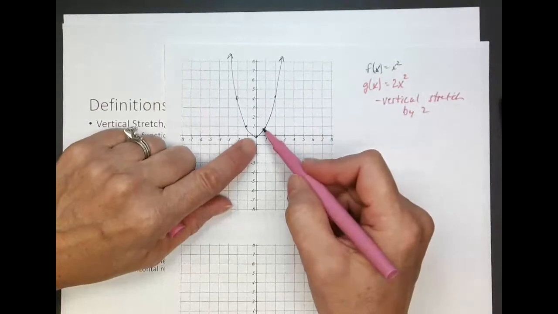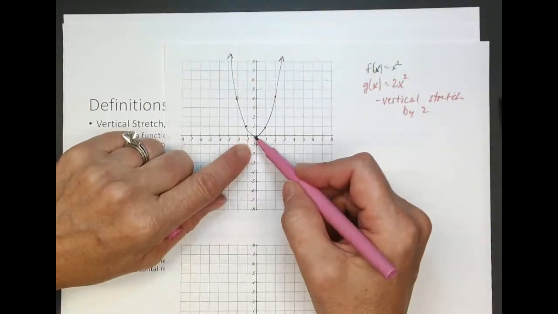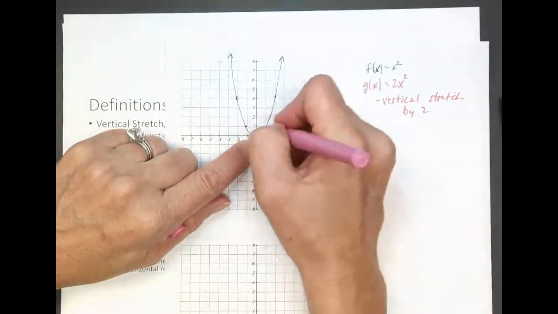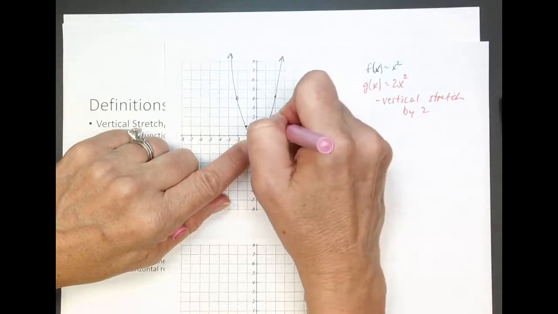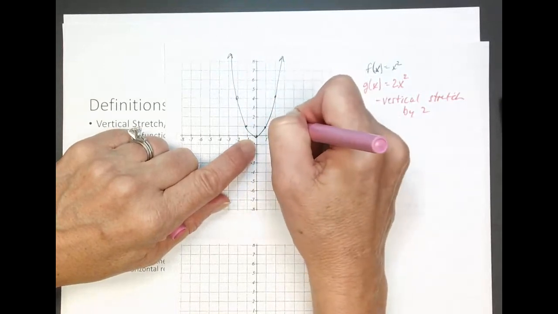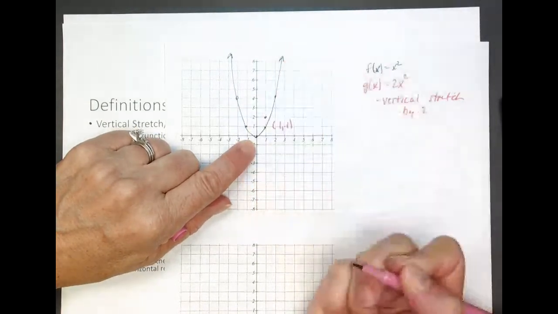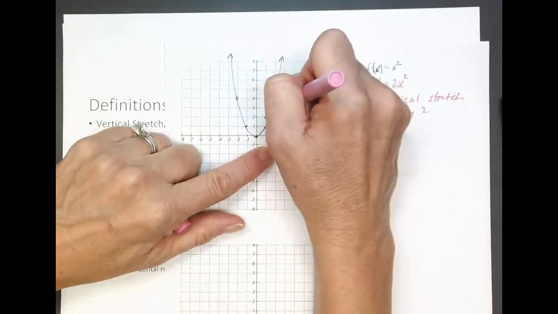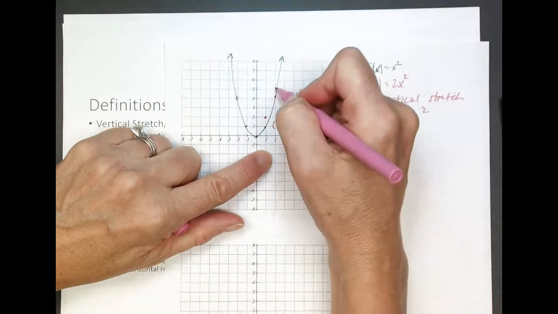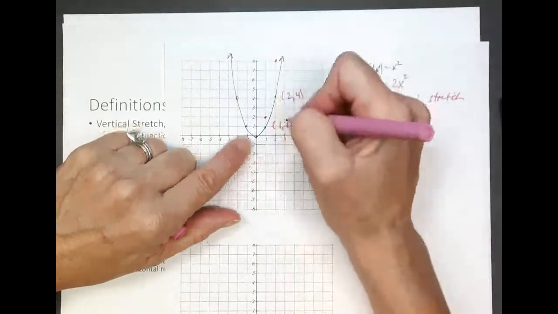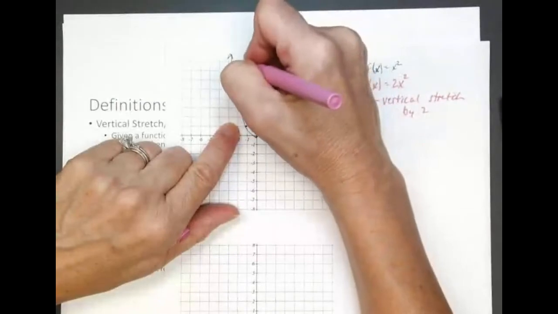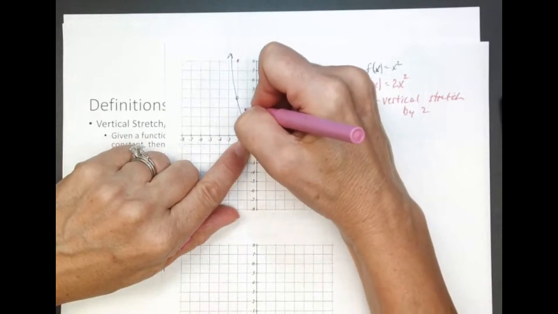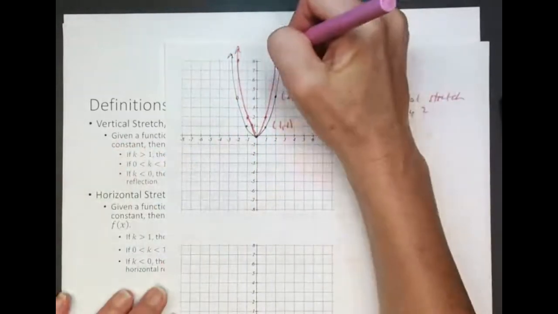Okay, so how would that look graphically? Well, all of the y coordinates of any of my points are going to get multiplied by 2. The y coordinate here is 0. When I multiply 0 by 2, I still have 0. But here, the coordinates of this point are 1, 1. The y coordinate is 1. When I multiply 1 by 2, I end up at that point there. This point is 2, 4. So when I multiply 4 by 2, I end up way up there. And then I would do the same over here with these negatives. So the vertical stretch of the quadratic toolkit function by 2 is going to end up looking like that.